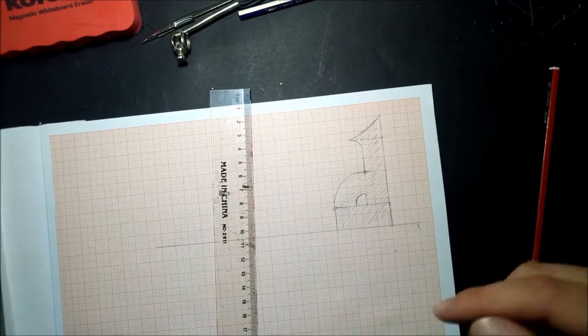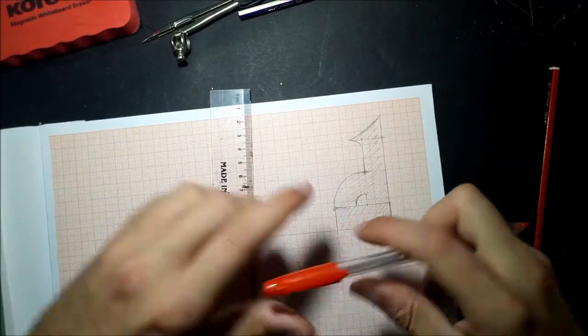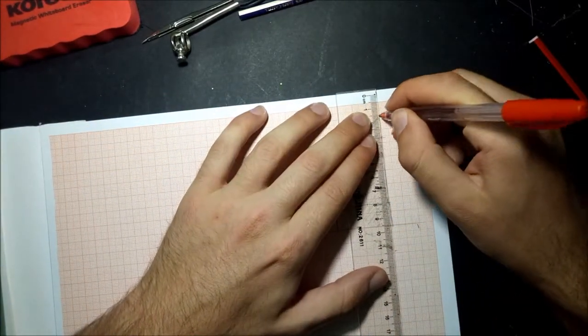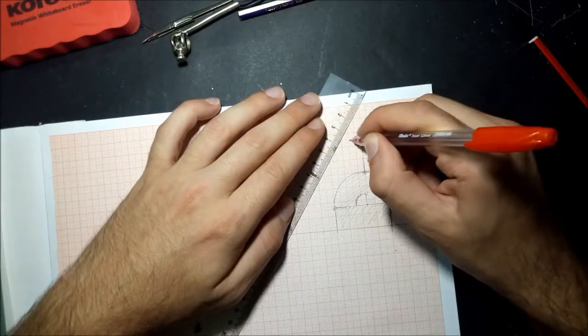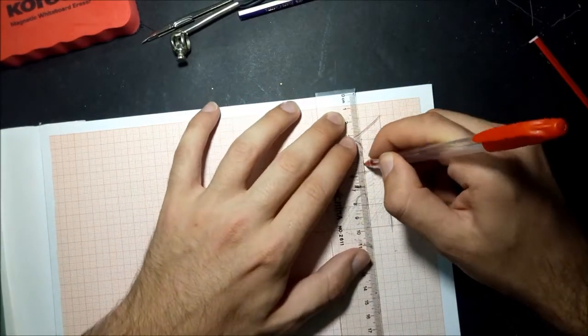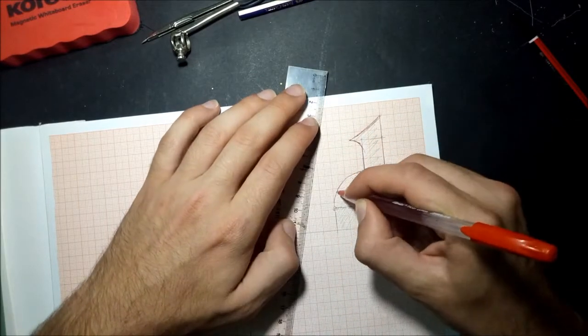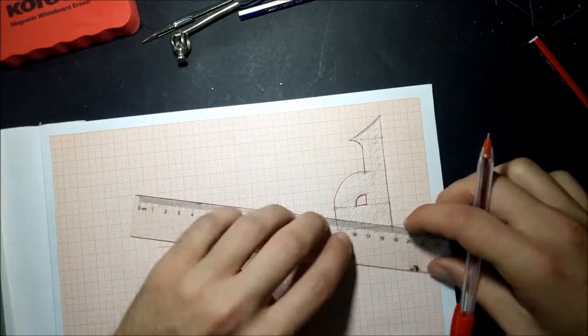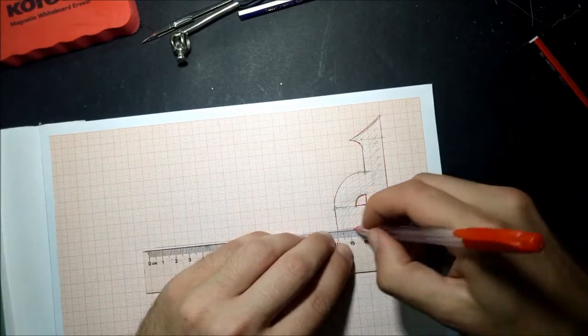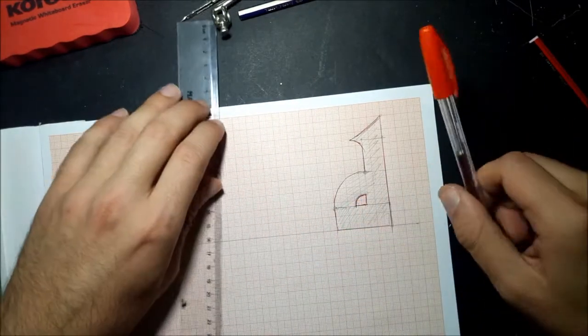Now when we outline it, we will see how the whole thing looks like. It's quite obvious in the video, but to show you the full shape of it, I'm going to fill it and we will see it in colors.